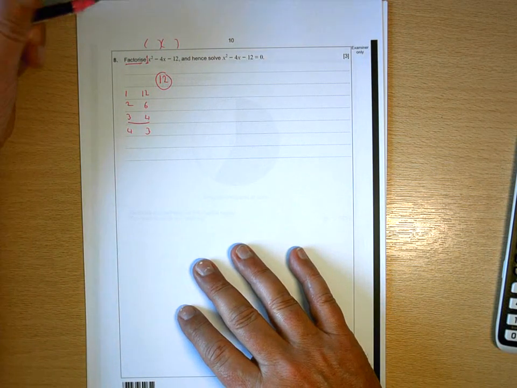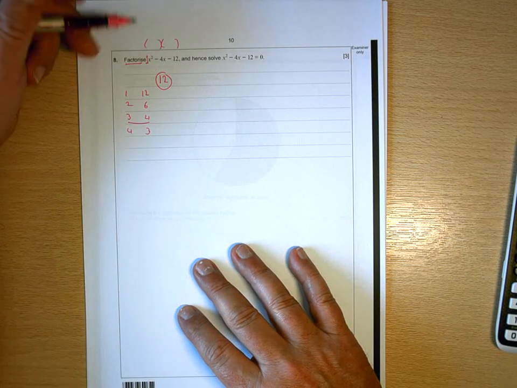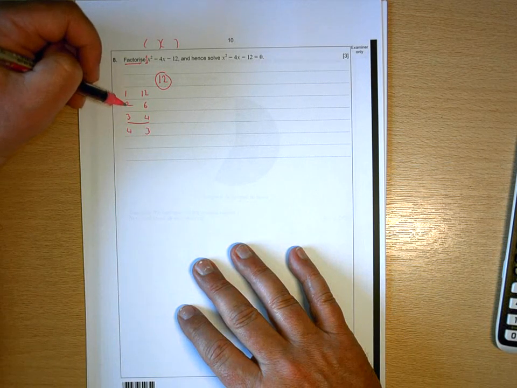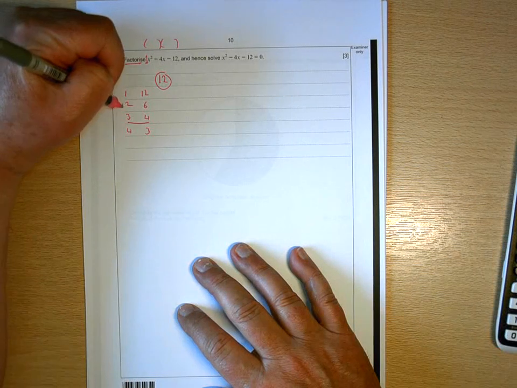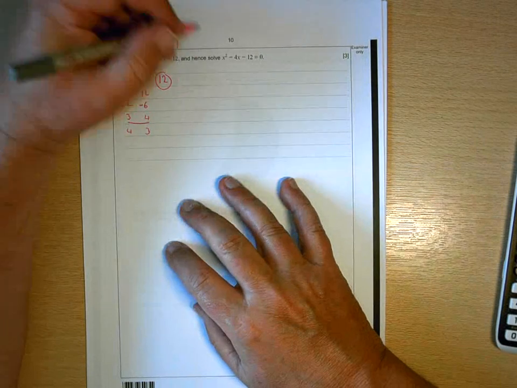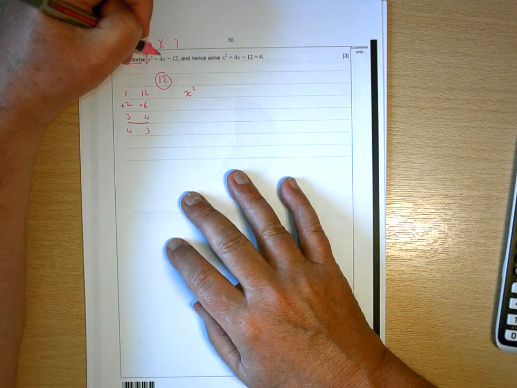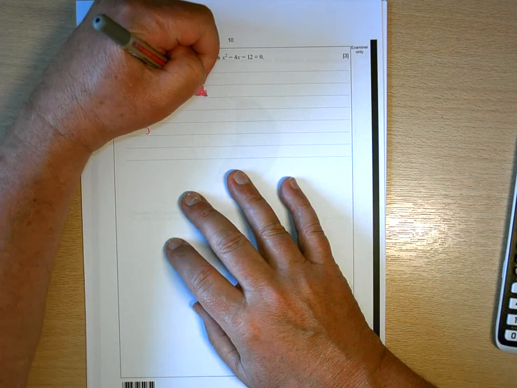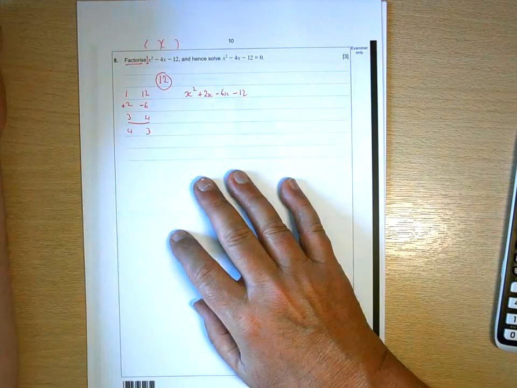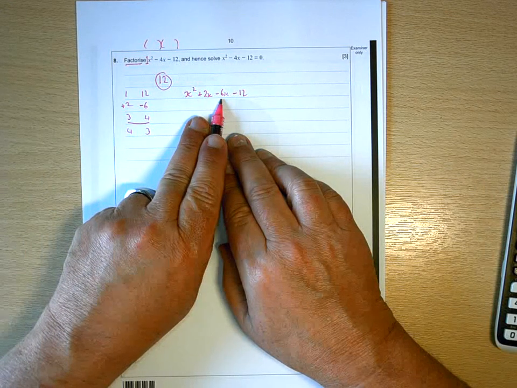And I now need to choose the pair that I can make add up to -4. The only group there I can do that with is 6 and 2. And to make -4, I want +2 take away 6. I then take my quadratic and I rewrite it, but instead of writing the -4, I write it as +2x minus 6x minus 12. So I've just rewritten that because +2x minus 6x is -4x.